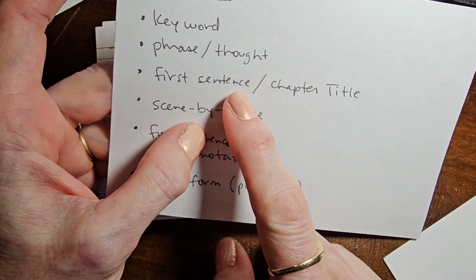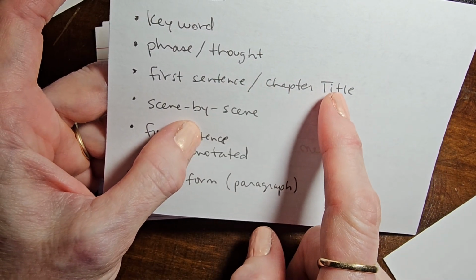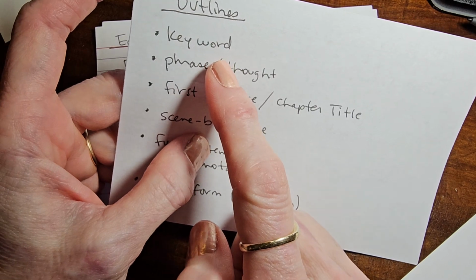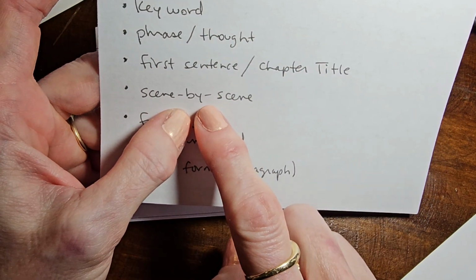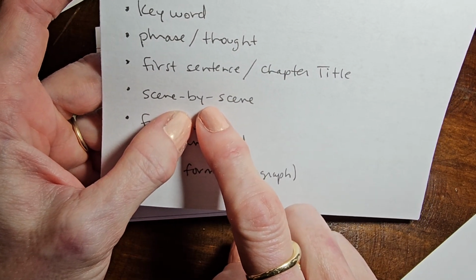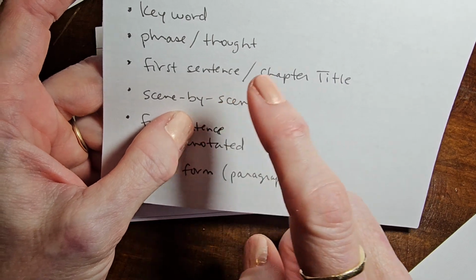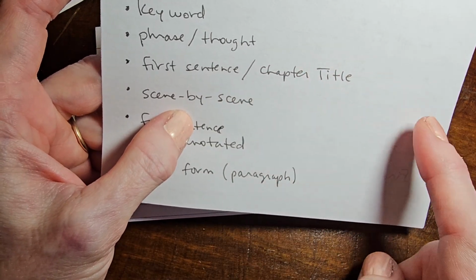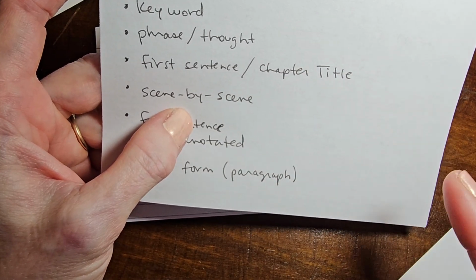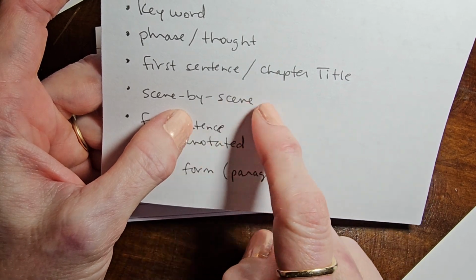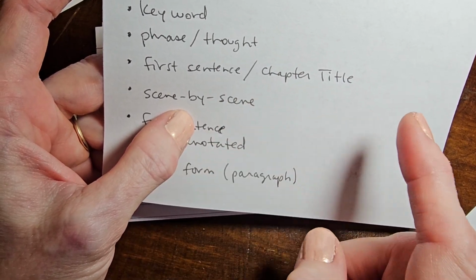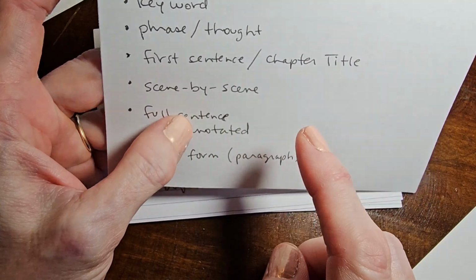Maybe you don't have that first sentence or those chapter titles worked out, but you definitely know more than just keywords. Maybe what you've dialed into are your scenes. So you're going to say, okay, we're going to start in the coffee shop, and then we're going to be at the bookstore, and then we're going to be at her apartment, and so on and so forth. So you're just going to line out those scenes in the order that you think they go. Then you can start doing the writing.